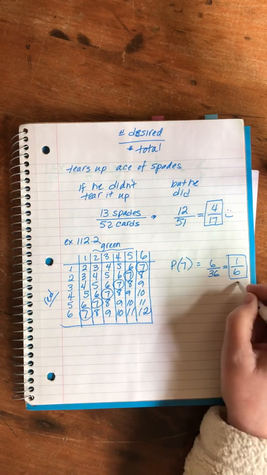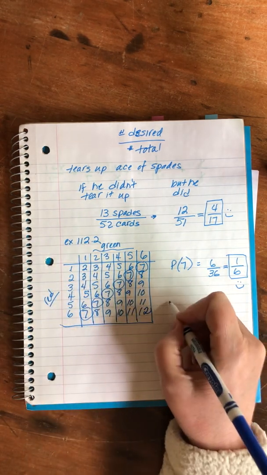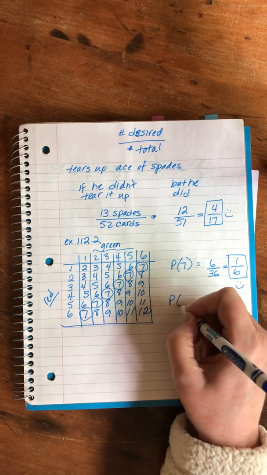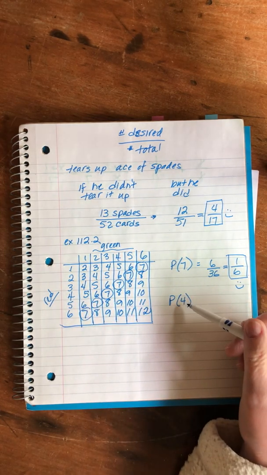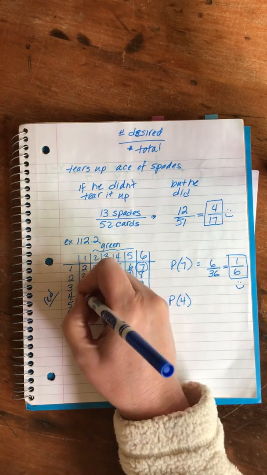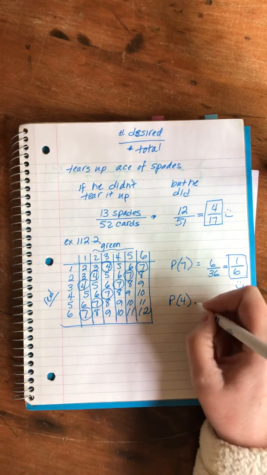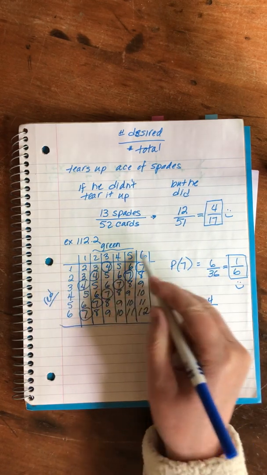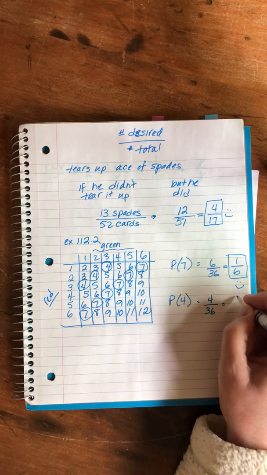Does that make sense? Once you figure out that this table is how you find all of your outcomes, then these problems are greatly simplified. What's the probability of getting a 4? Not a 4 showing up on one of the dice, but your total move being a 4. The sum of 4 is the way that John says it. A sum of 4. Okay. 1, 2, 3. There's only 3 rolls that get you a 4. And we know there's 36 rolls in all, right? 6 times 6. So the probability of rolling a move of 4 is 1 out of 9.